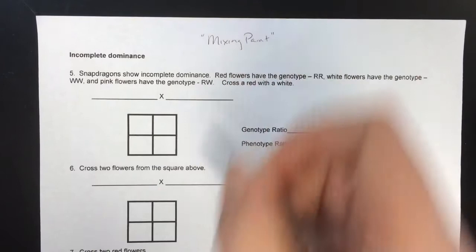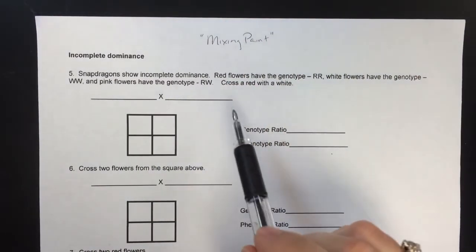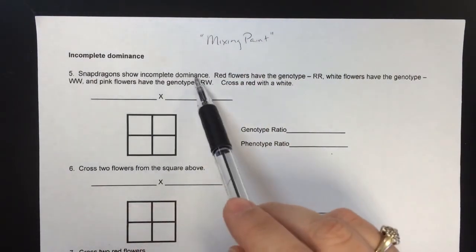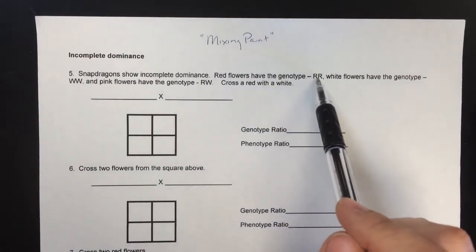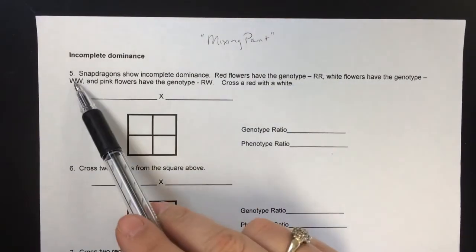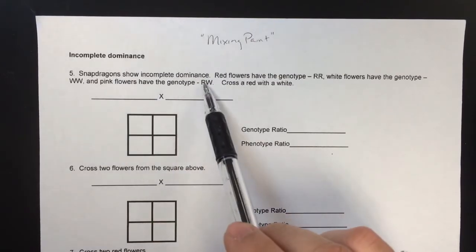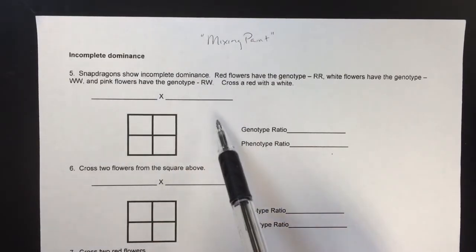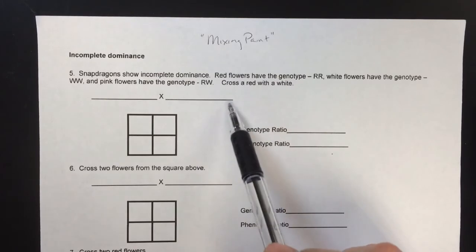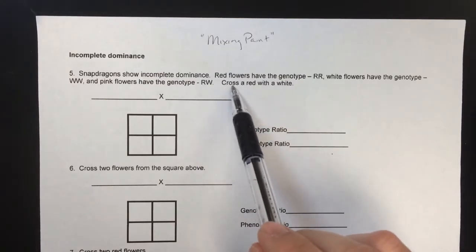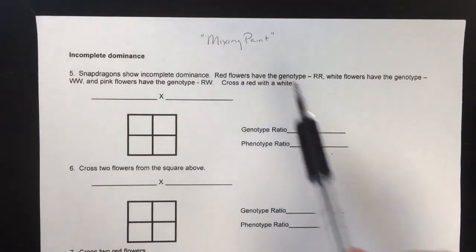And so, especially with our example that we're using in this one, snapdragons show incomplete dominance. Red flowers have the genotype big R, white flowers have the genotype big W, and then we also get pink flowers when we have the red gene and the white gene. And so we're mixing the two together. And so here we're asked to cross a red with a white.